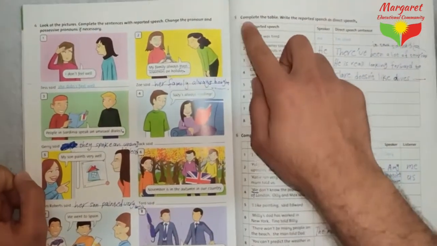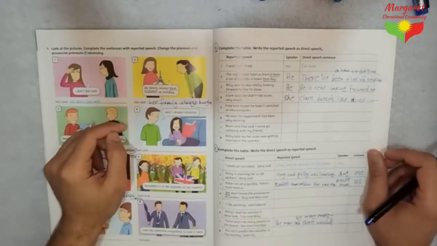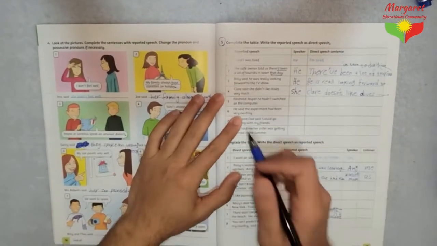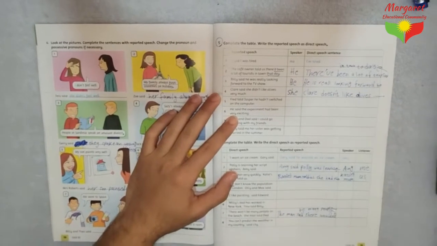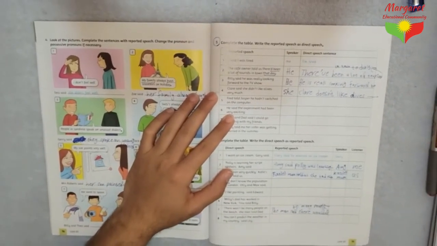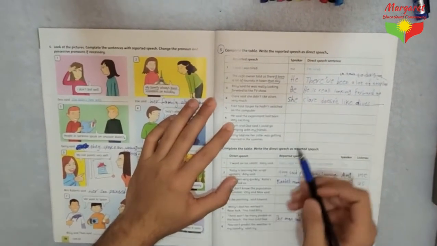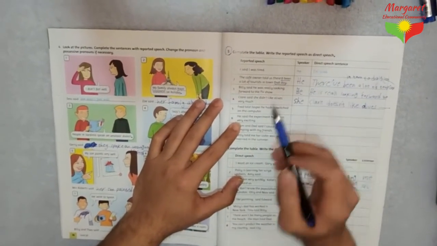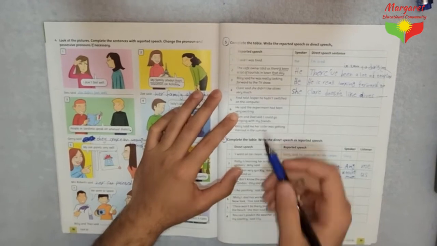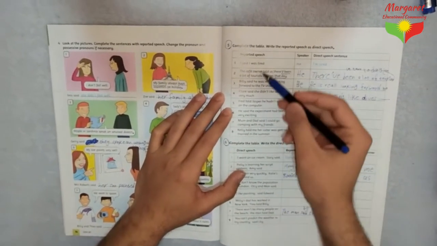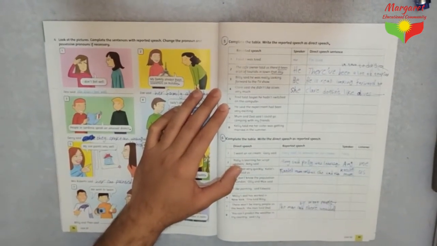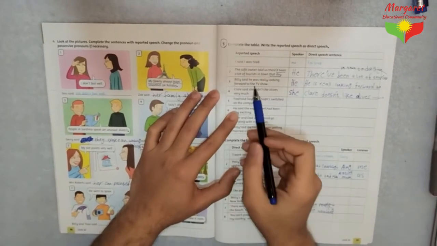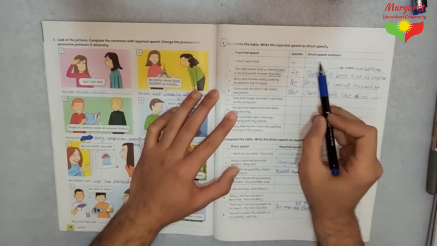Okay guys, now we have activity 5. In this activity, we have this table. Write the reported speech as direct speech. So these are reported speech, guys. We already have the reported speech, so our job is to change them back to direct speech sentences.